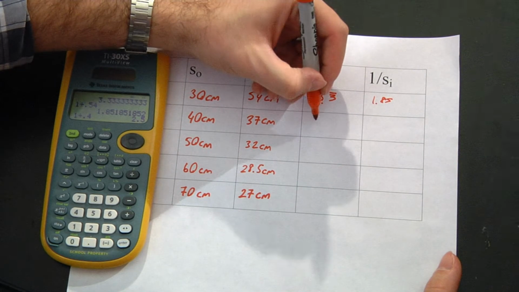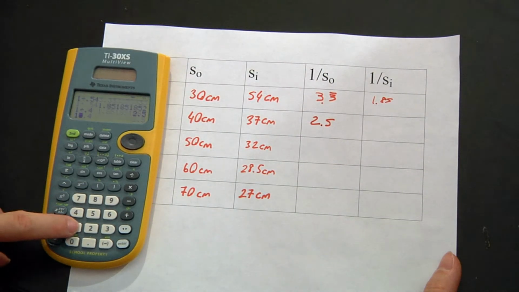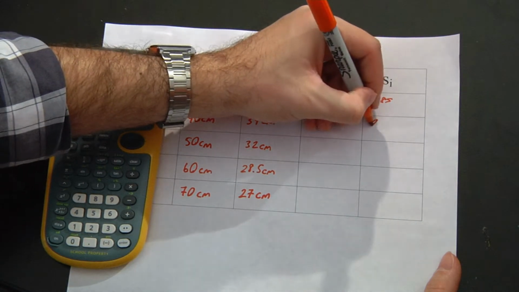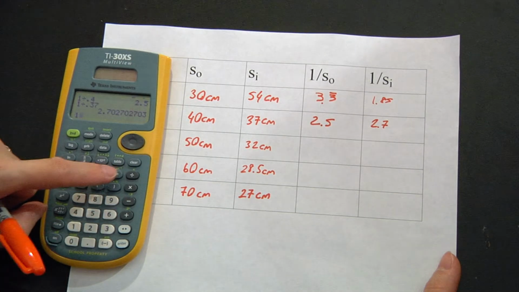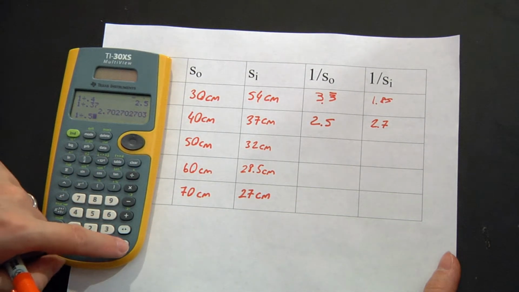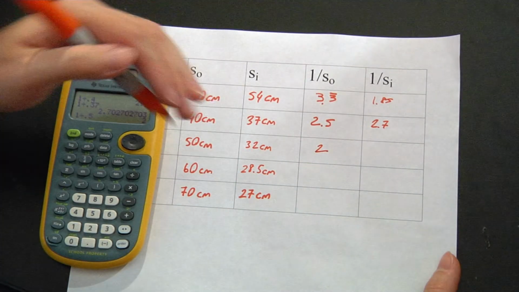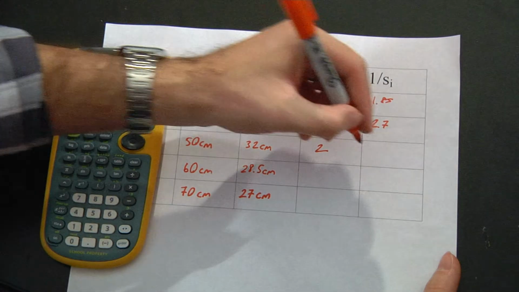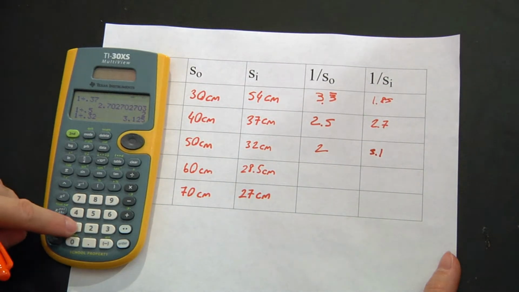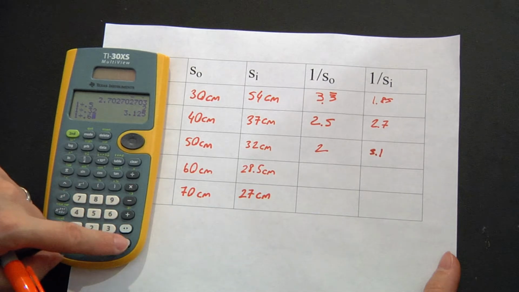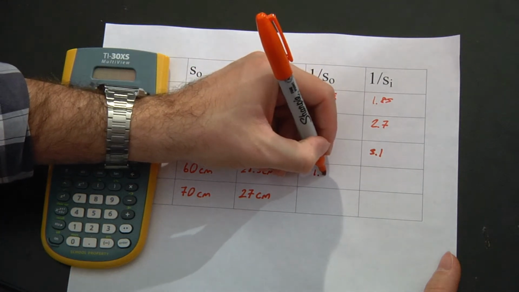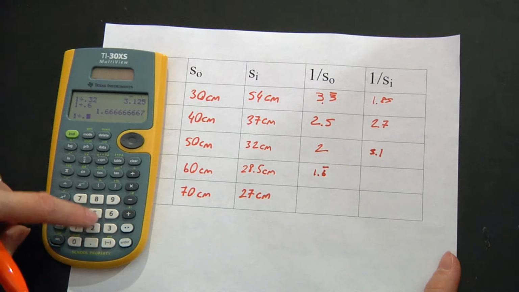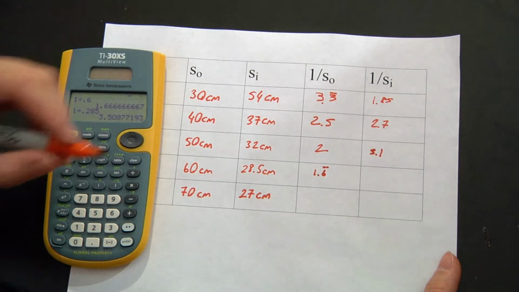So 1 over 0.4 is 2.5. 1 divided by 0.37, 2.7. 1 divided by 0.5 is 2. 1 divided by 0.32, 3.1. 1 divided by 0.6, 1.6. 1 divided by 0.285, 3.5.